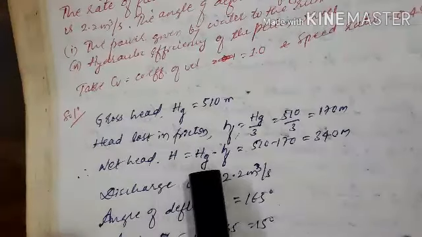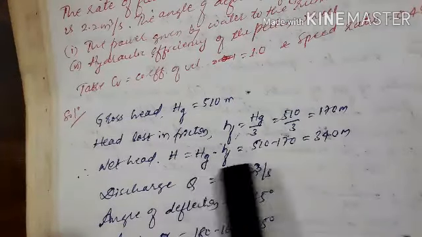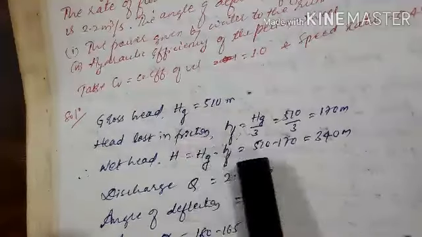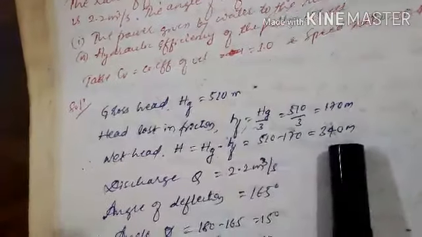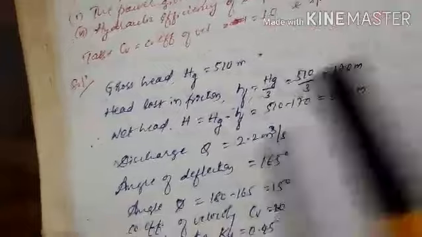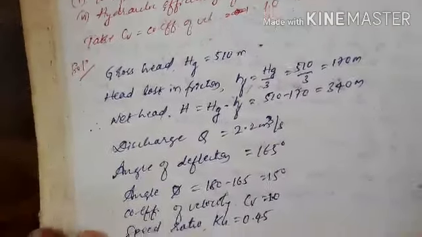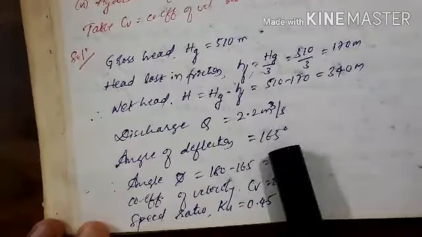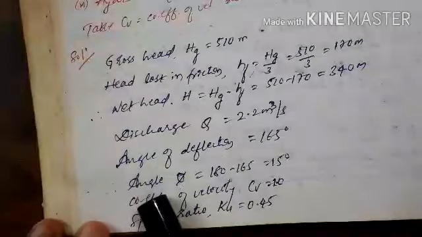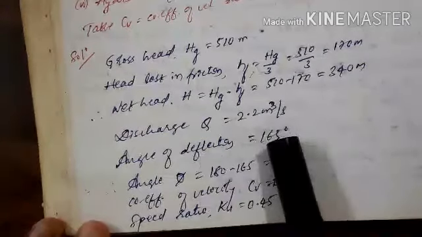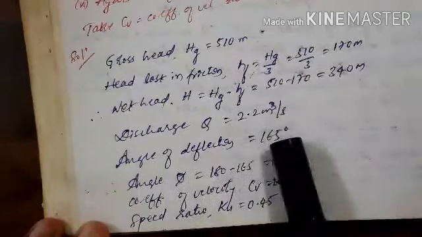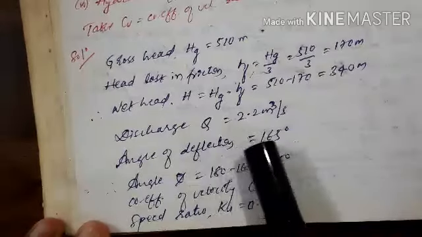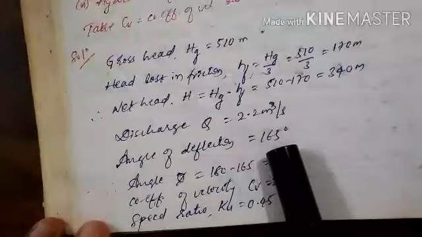Then the net head available at the inlet of the turbine is the gross head minus the loss, that is 340 meter. And the discharge is also given, 2.2 meter cube per second. Then the angle of deflection is 165 degree, which means after the jet hits the blade, it will deflect by an angle of 165 degree.